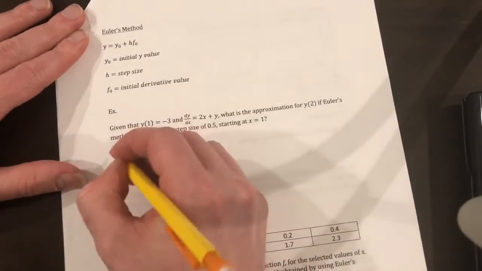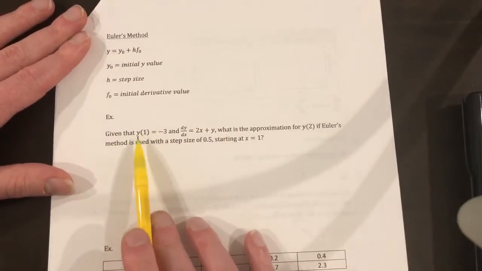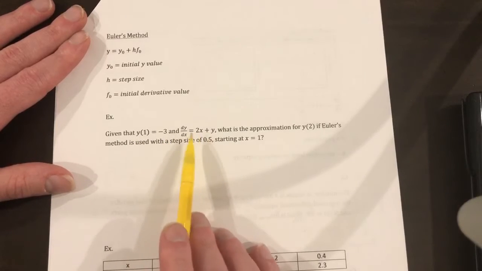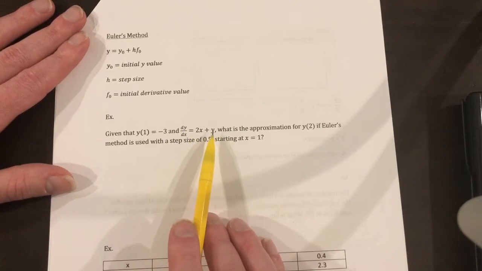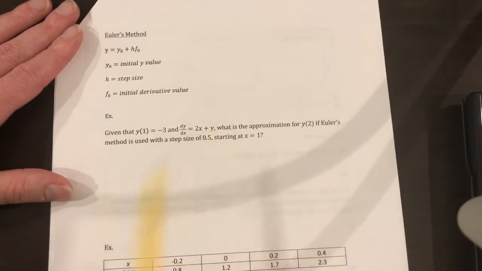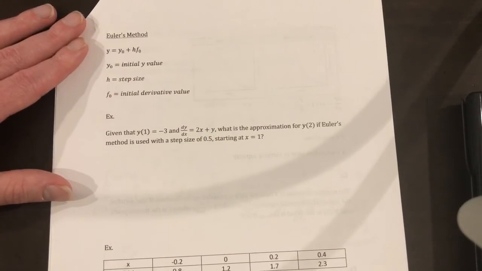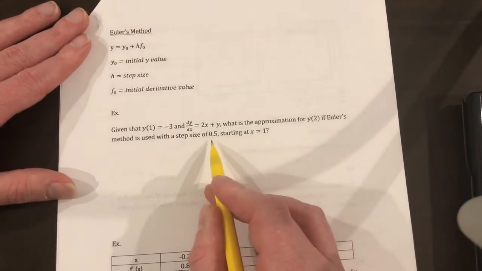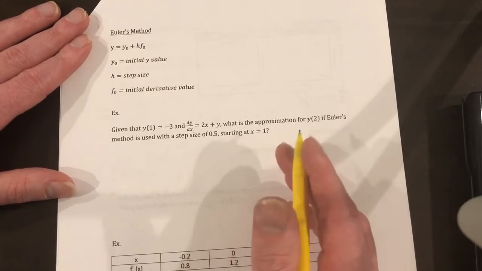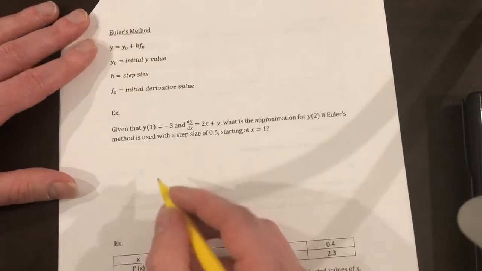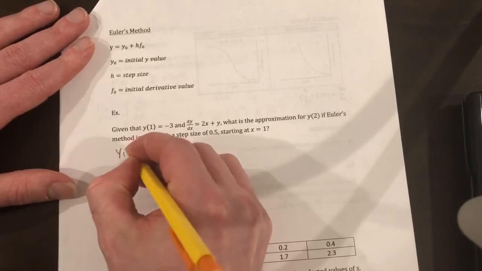Okay, so we're going to start with our formula. It says, given that y of 1 is equal to negative 3, and the derivative is 2x plus y, we want to approximate y of 2 using Euler's method. Okay, your step size is going to be 0.5, and we're starting at x equal to 1. So our formula starts out like this.